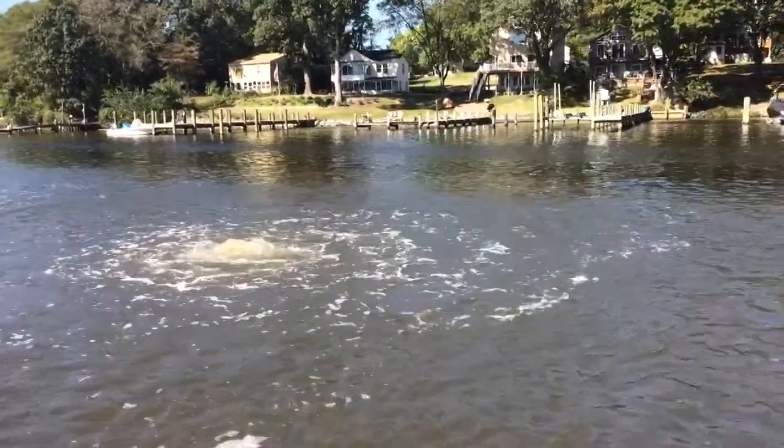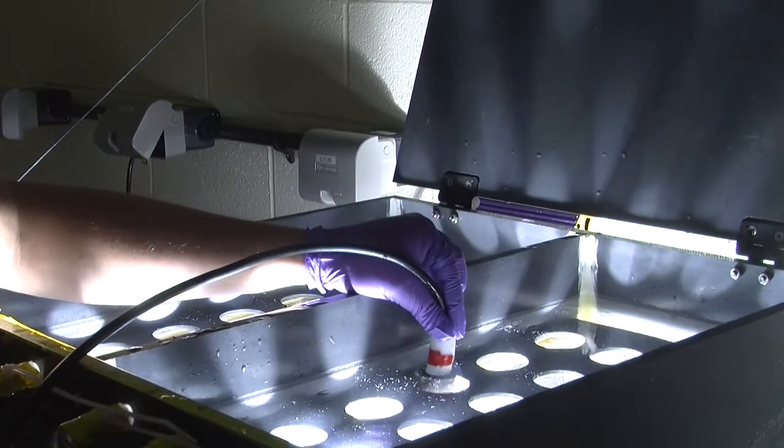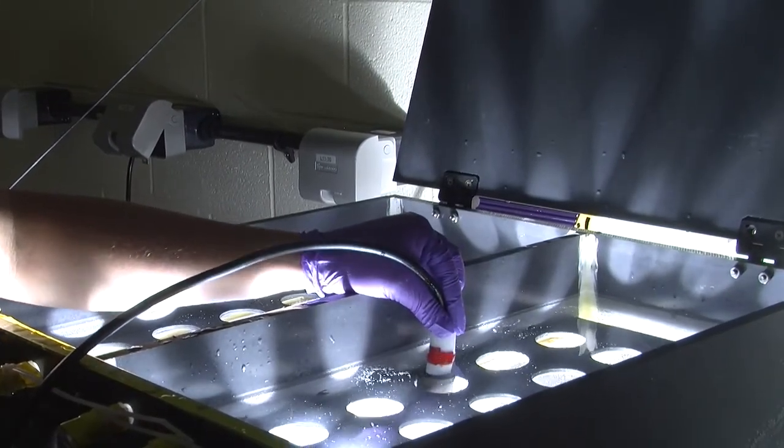They actually bubble up. We've been working very closely with Anne Arundel County, who takes care of these aerators, to determine when the aerators should be on or off. To measure the photosynthesis and respiration rates, I use what is called a photosynthetron.